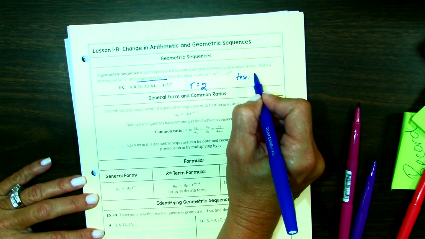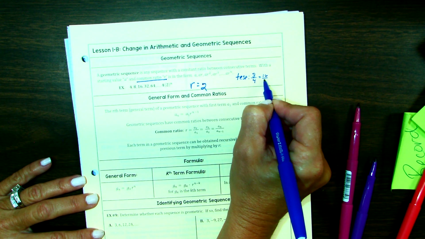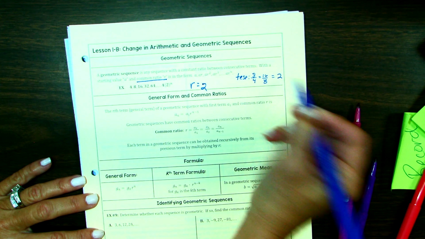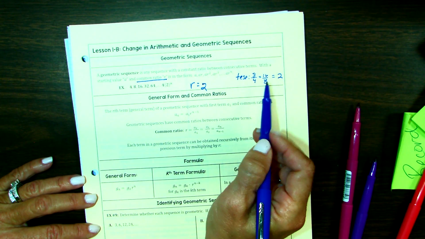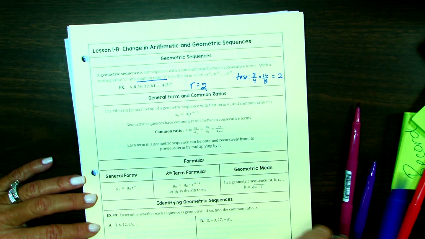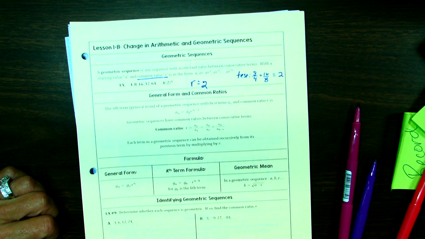So if I wanted to test it, I could say 8 divided by 4 and 16 divided by 8 and so on. And you can see you get 2 when you do that, so that made my R 2, right? Whenever I write that testing, that's something I'm actually doing on my calculator. I wouldn't need to see that work, okay? So we'll talk about that more in a second.